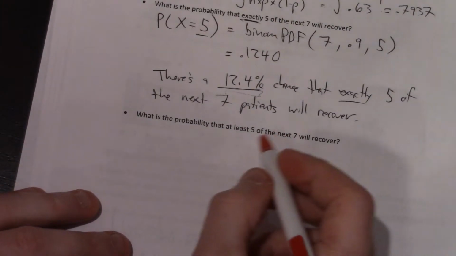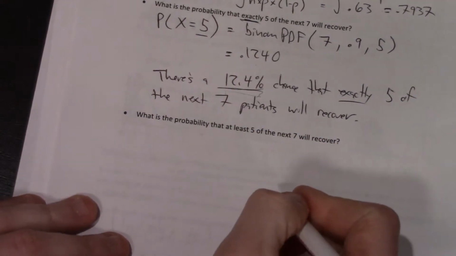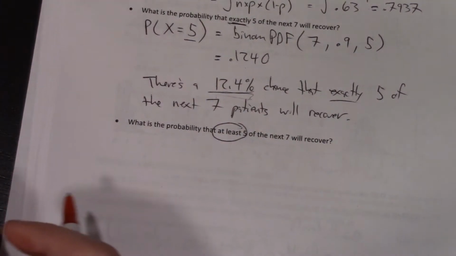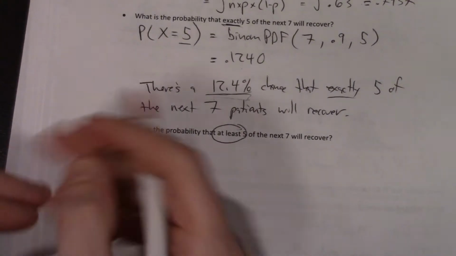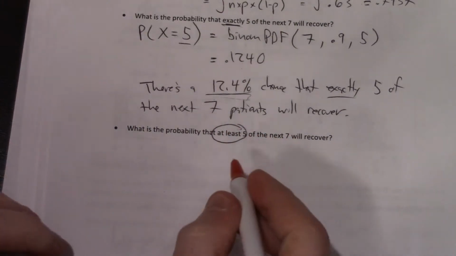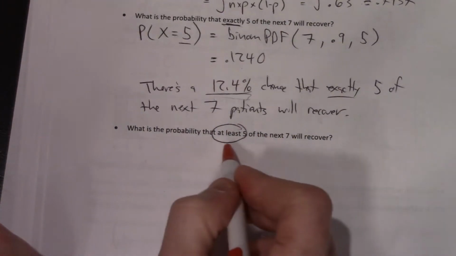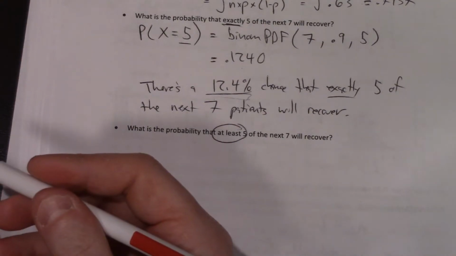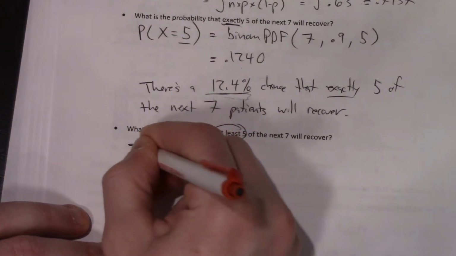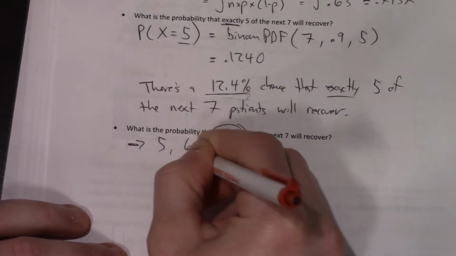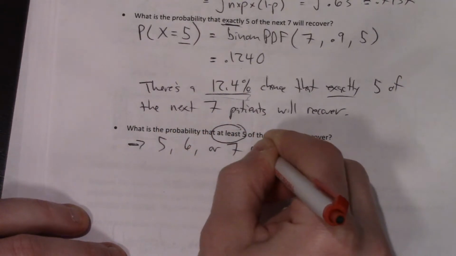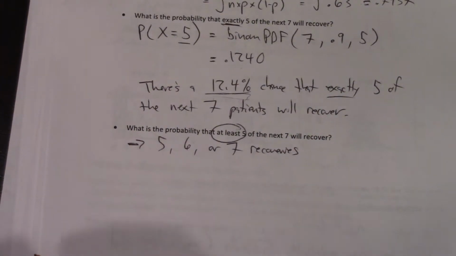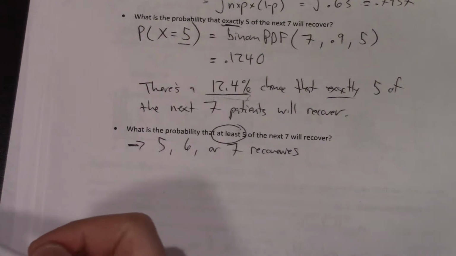So one more. What's the probability that at least 5 of the next 7 will recover? So we see this word, at least, and we have to be cautious. So we can rephrase this. What's the probability that 5 or more of the next 7 will recover? So this means we're looking for 5, 6, or 7 recoveries. Any of those will be fine. We want at least 5 recoveries.